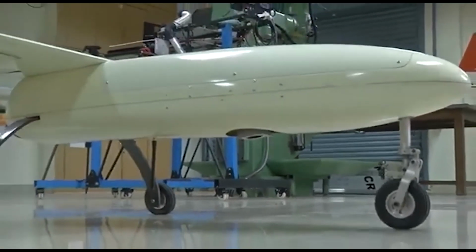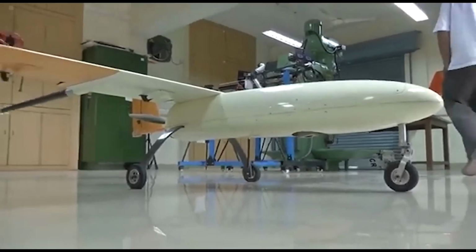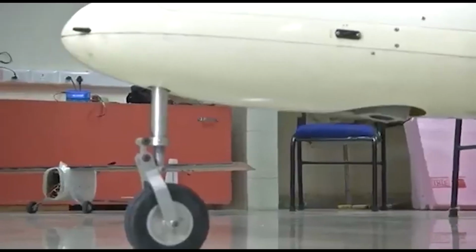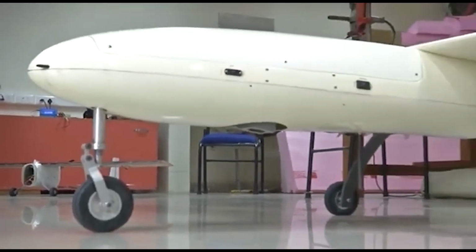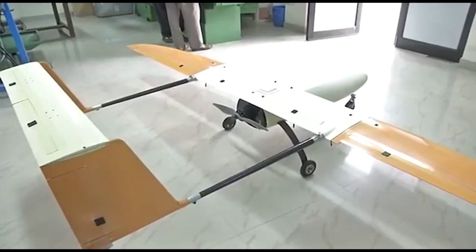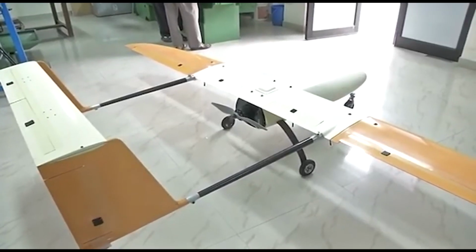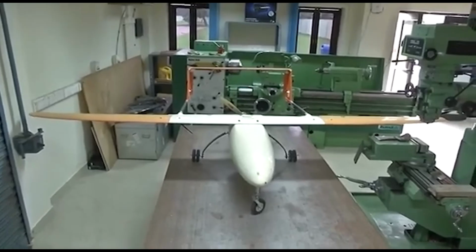The required takeoff distance is 50 to 100 meters depending upon the runway and runway location. Its climb rate at sea level is 2.5 meters per second. The operational altitude is 5,000 feet from the takeoff point. Its endurance is 6 to 8 hours, which is remarkable in itself. It has an operational range up to 100 kilometers from the ground station.